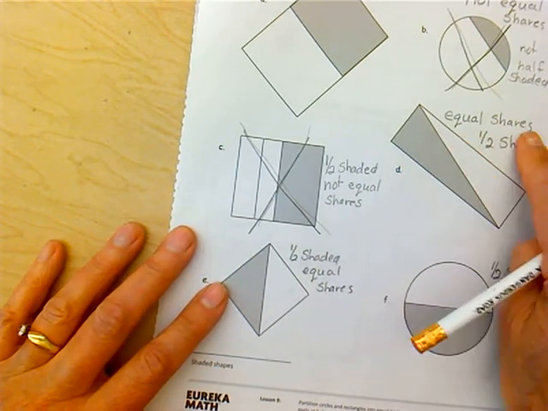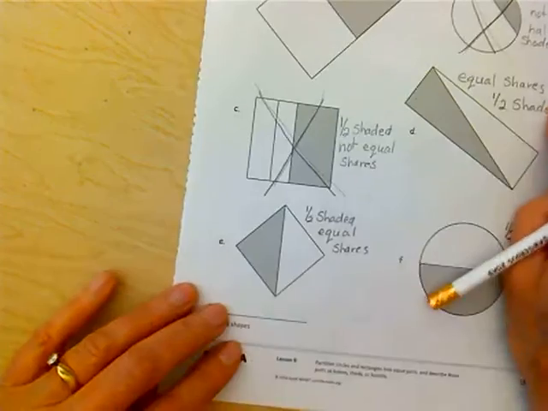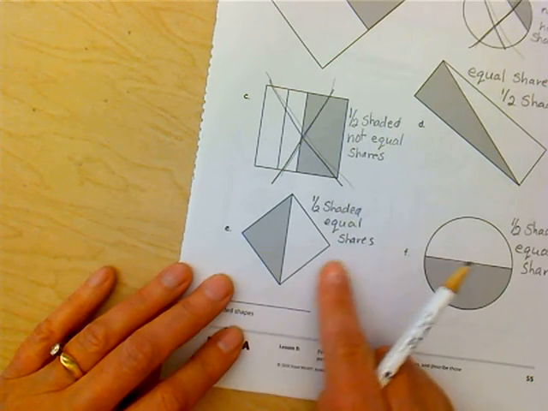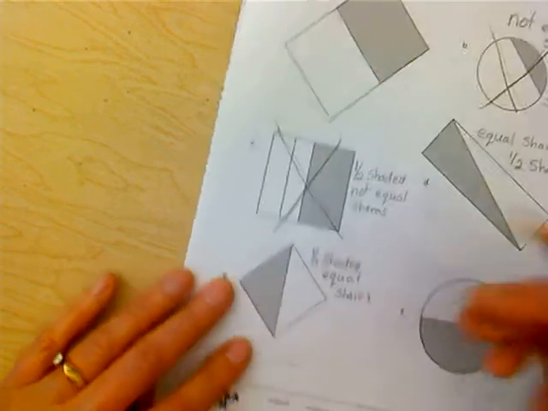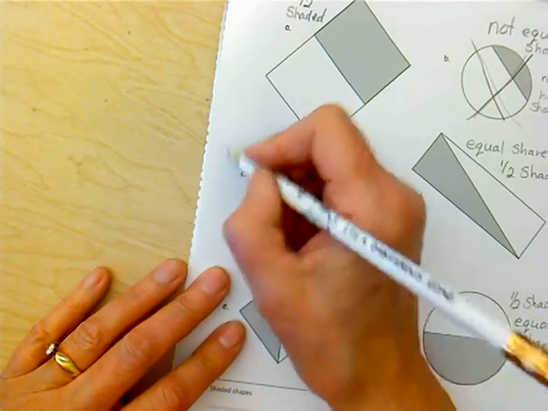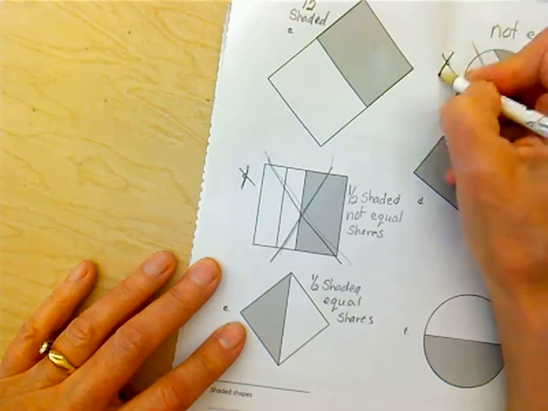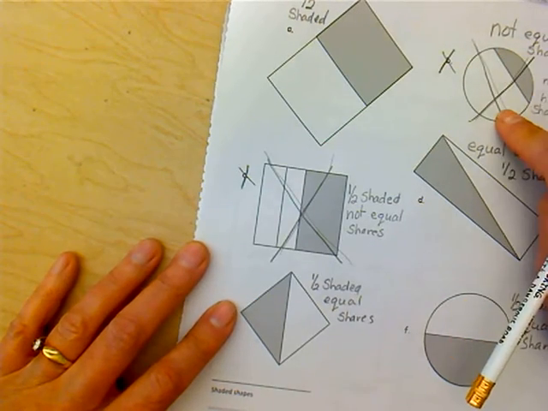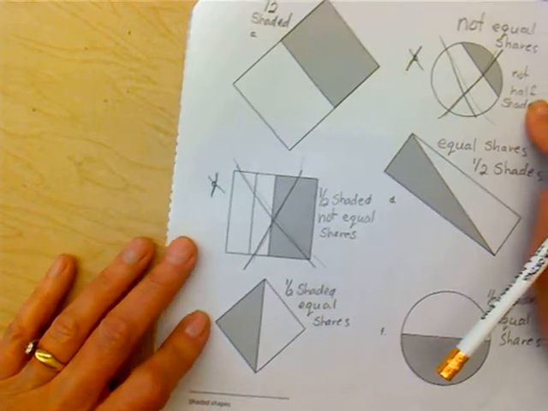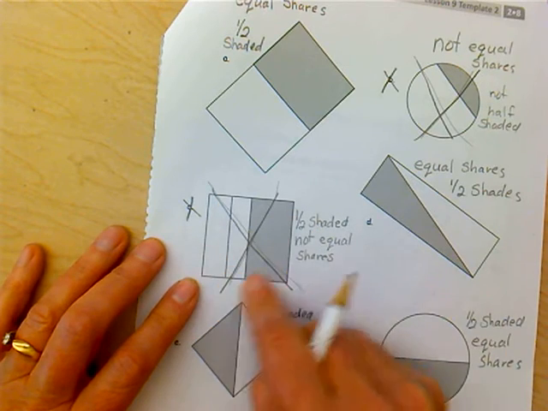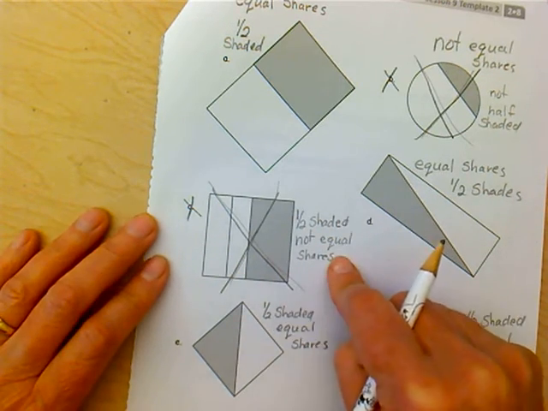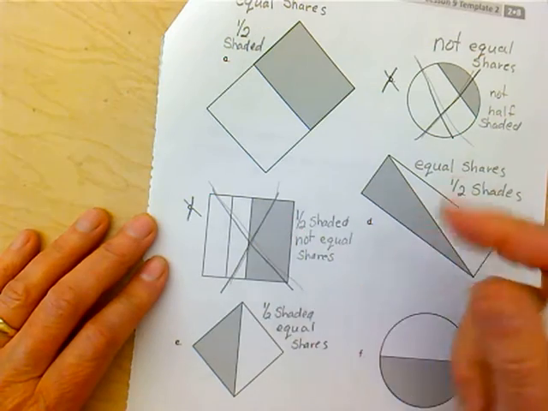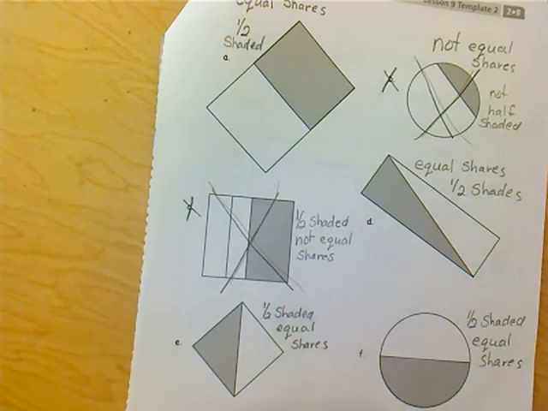This one is equal shares and half is shaded. This one is equal shares and half of it is shaded, and this one is equal shares and half of it is shaded. It's just these two, B and C, that had an issue. This one was not shaded in equal shares, so I couldn't shade half. And this one was divided into 3 parts, which means that I don't have equal shares. Even though half of it has been shaded, it's still not equal shares.